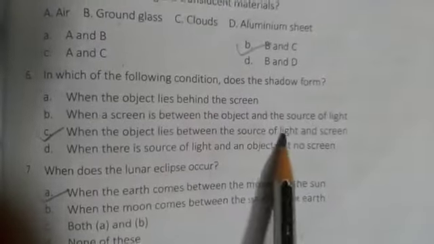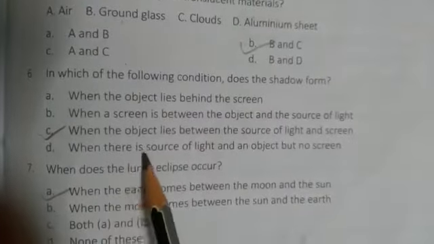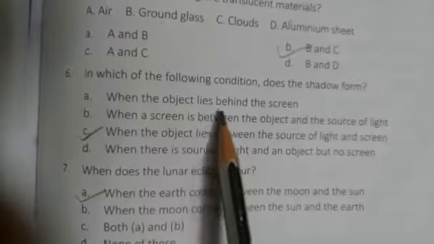Now number 6 is, in which of the following conditions does the shadow form? First option is, when the object lies behind the screen. B, when a screen is between the object and the source of light. C, when the object lies between the source of light and the screen. And D, when there is source of light and an object but no screen. So option C, when does the shadow form? When the object lies between the source of light and the screen. So option C is the correct answer.